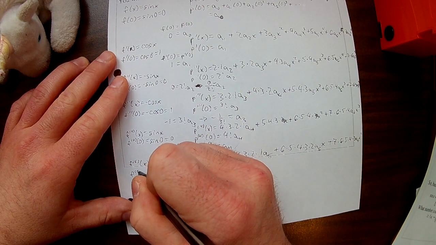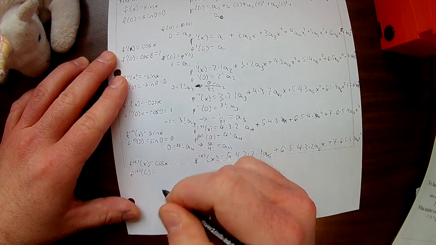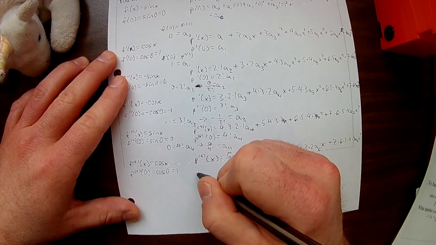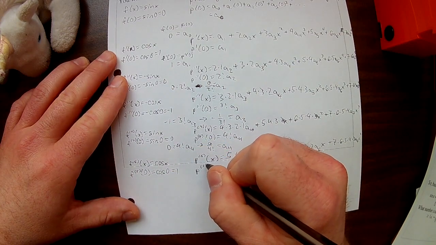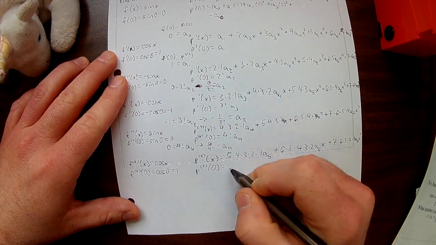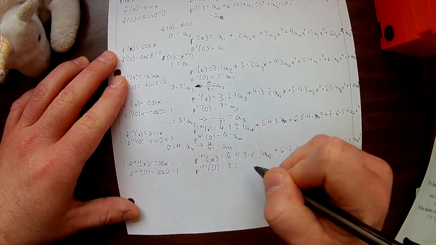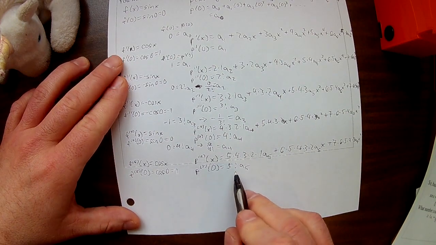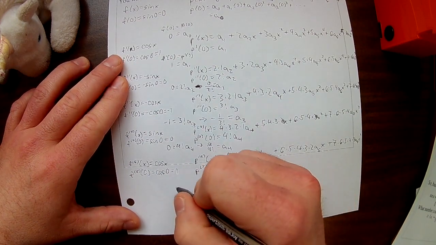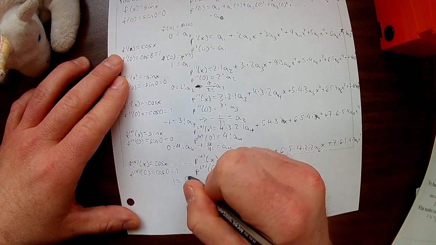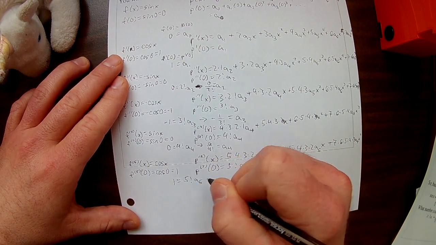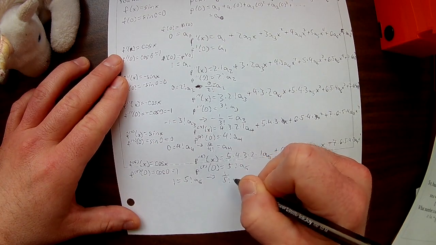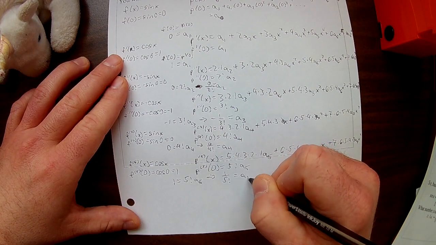Finding the 5th derivative at 0 is cosine of 0, which is equal to 1. 5th derivative at 0 is just going to be equal to 5 factorial a5. I can now see that I have 1 equals 5 factorial a5, 1 over 5 factorial equals a5.